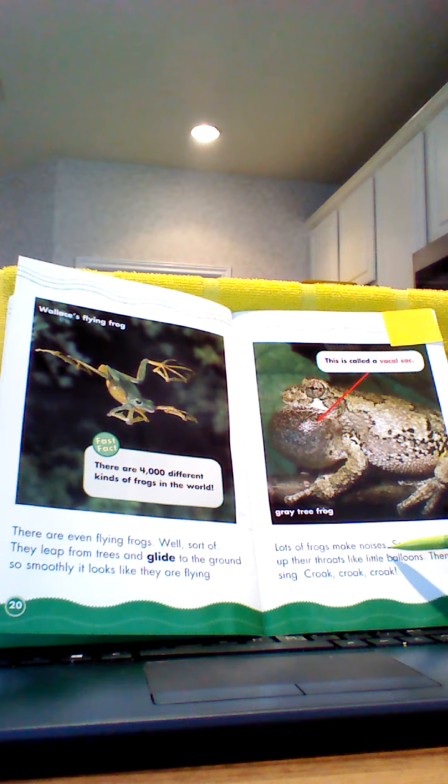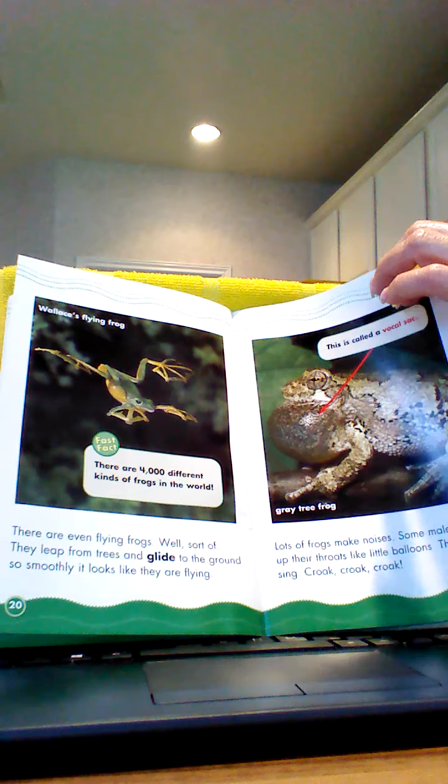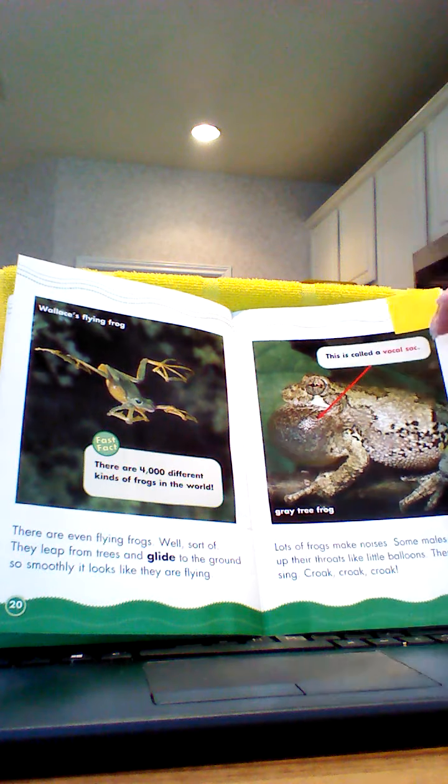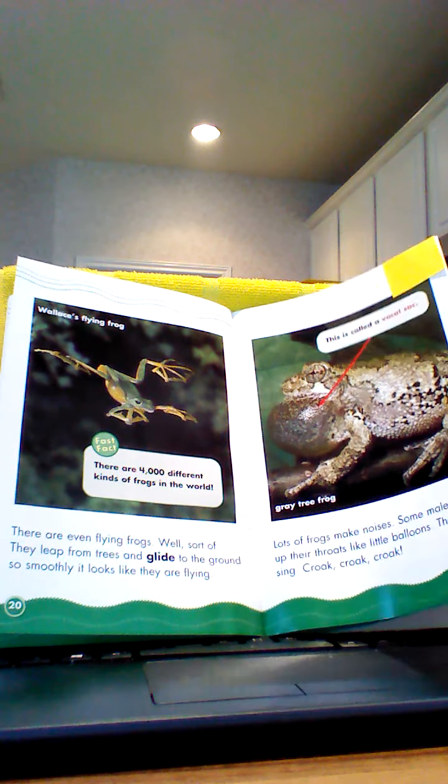Lots of frogs make noises. Some males puff up their throats like little balloons. Then they sing. And this is a fantastic word about frogs.